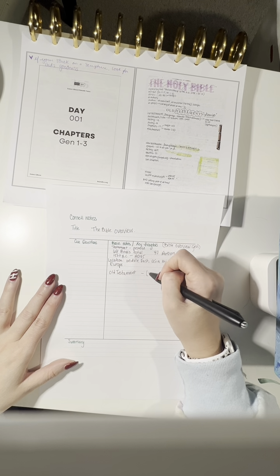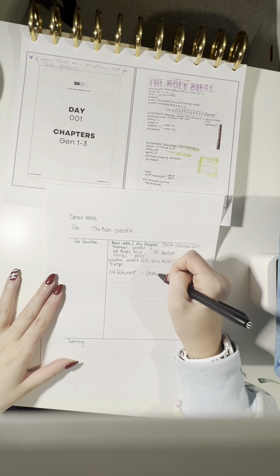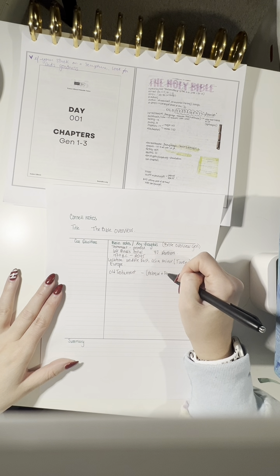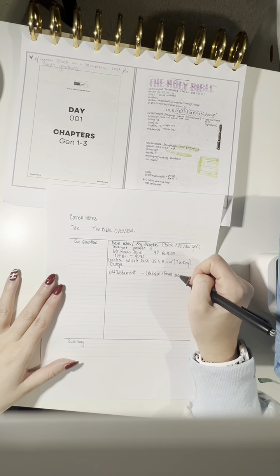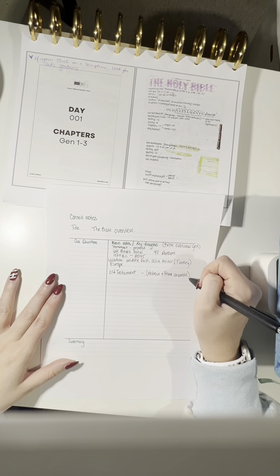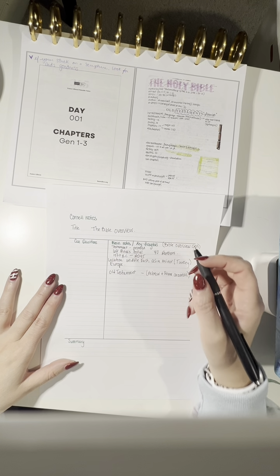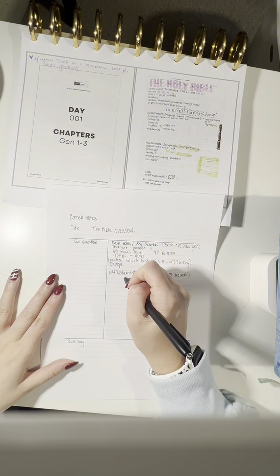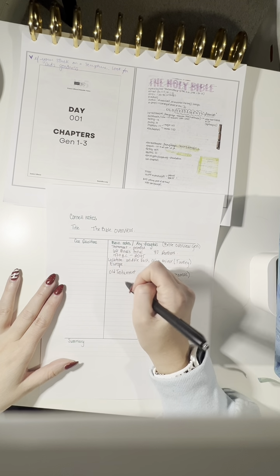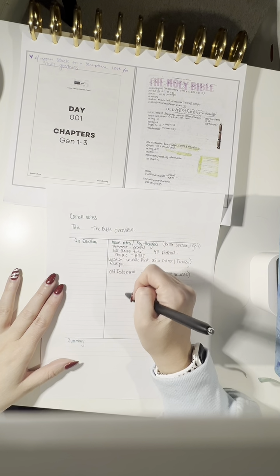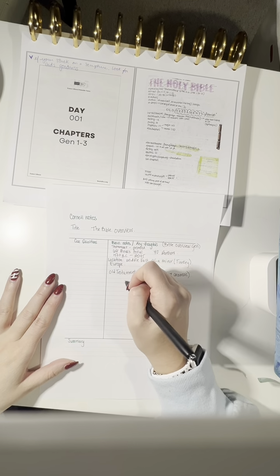This is written in Hebrew and some Aramaic. Now what I'm going to do is I'm going to write what books are in the Old Testament.